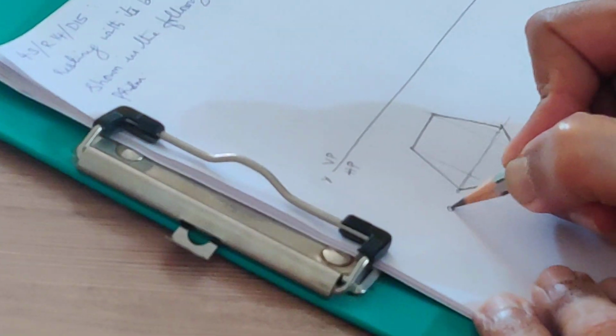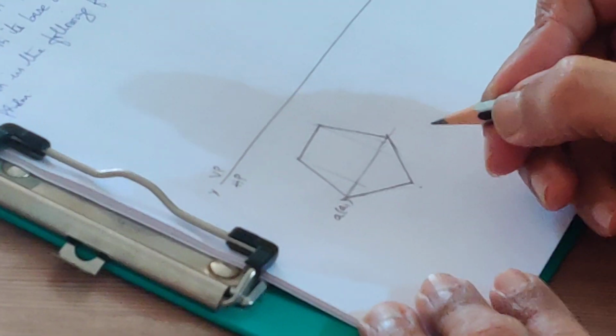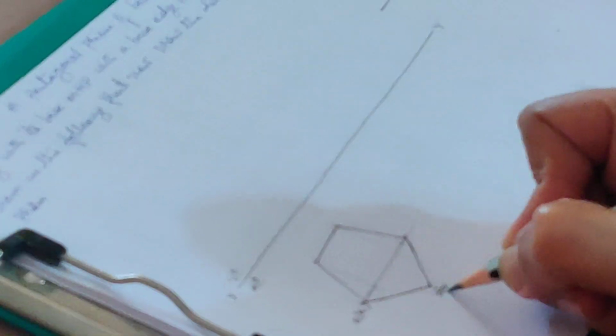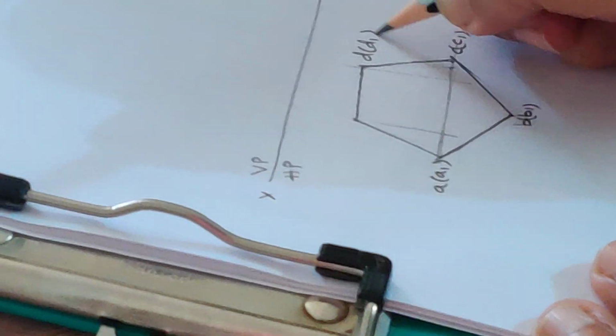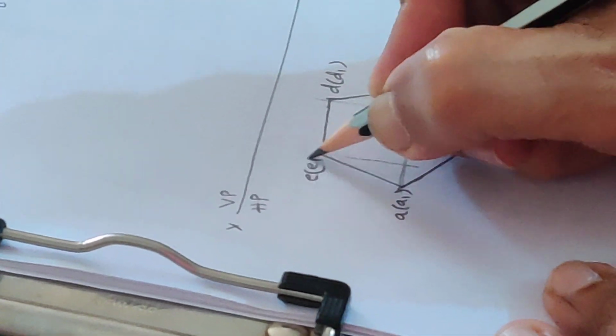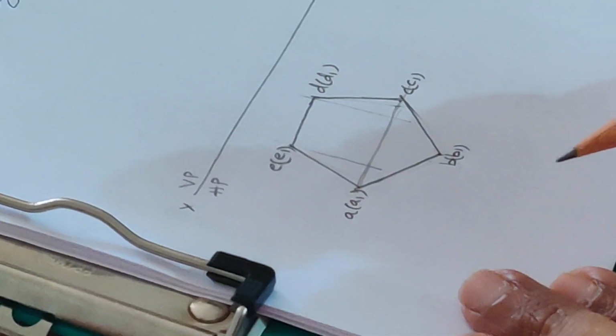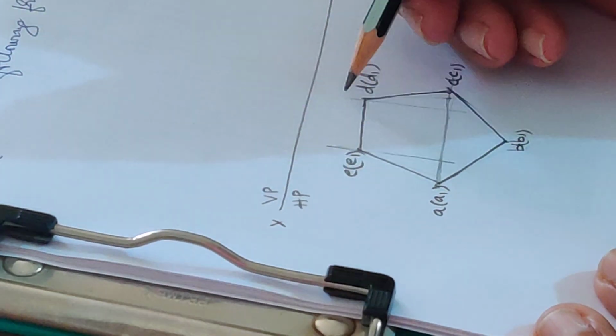So let me start naming from this corner. This is also a prism. CC1, DD1 and then EE1. The base edge is given as 20 mm. So I'll mark it here.